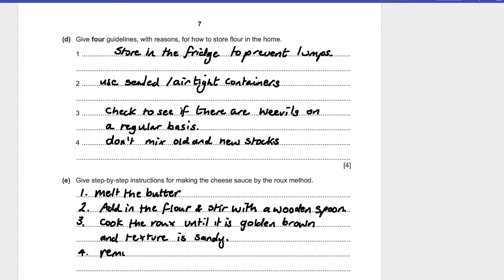You need to remove the roux from the heat before you add the warmed milk. Make sure that you are whisking consistently so that no lumps form. This is also a good time to add some Dijon mustard to flavour the sauce, or herbs.